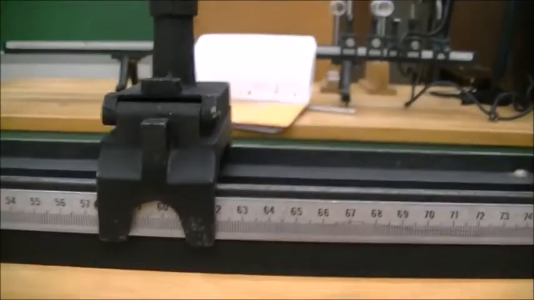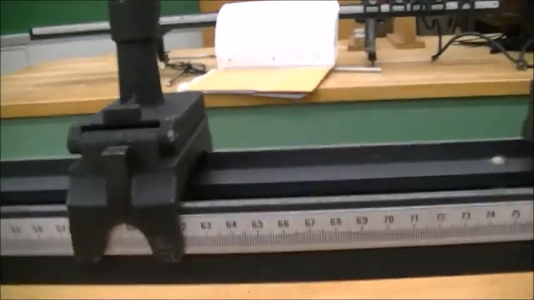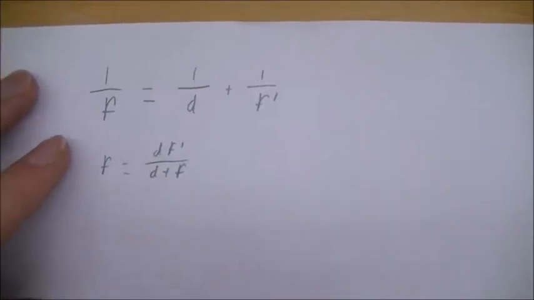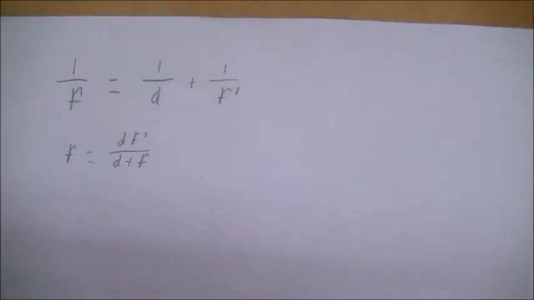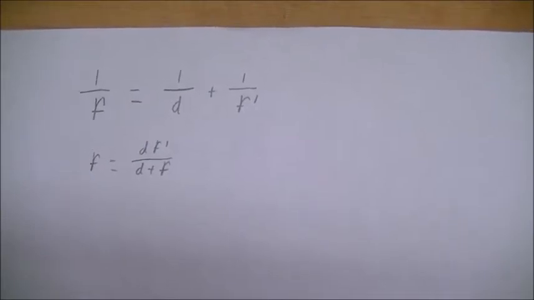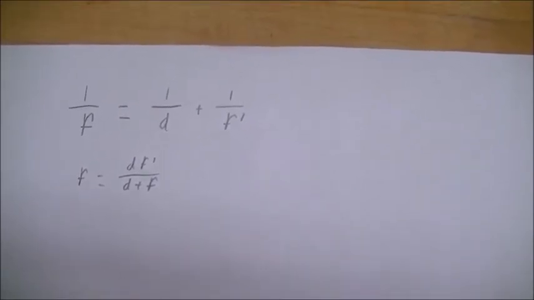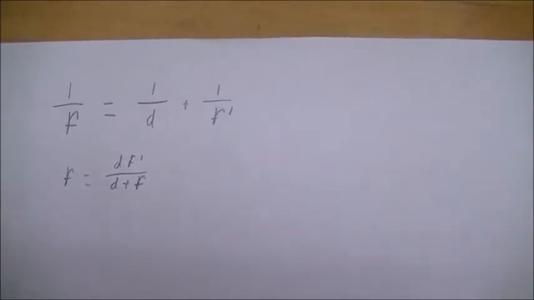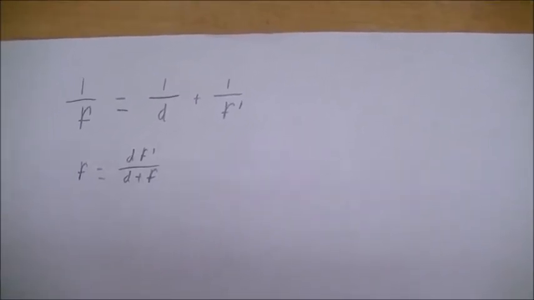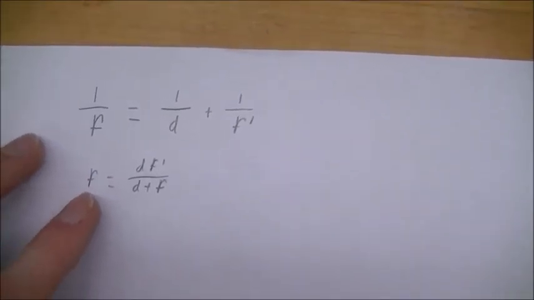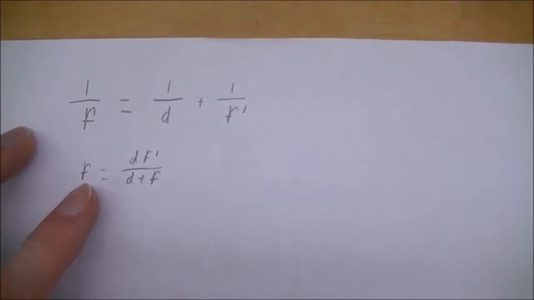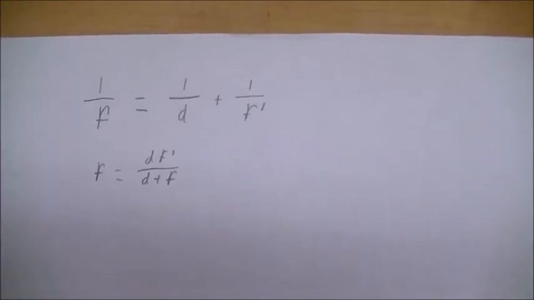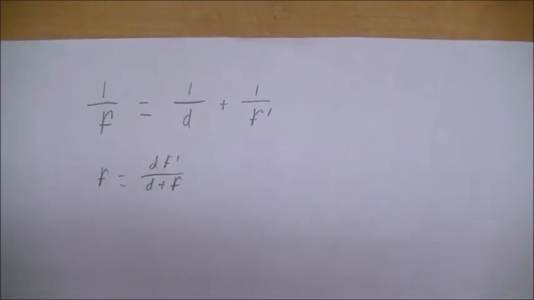Our formula to find the focal length of a diverging lens is this right here. 1 over f, which is your focal length of the diverging lens, equals 1 over d, which is the distance between your diverging lens and the screen, plus 1 over f prime. F prime just means the average focal length that we found for the converging lens. So again, using some algebra, we get that f, the focal length of your diverging lens, equals distance times focal length of converging lens over d plus f.